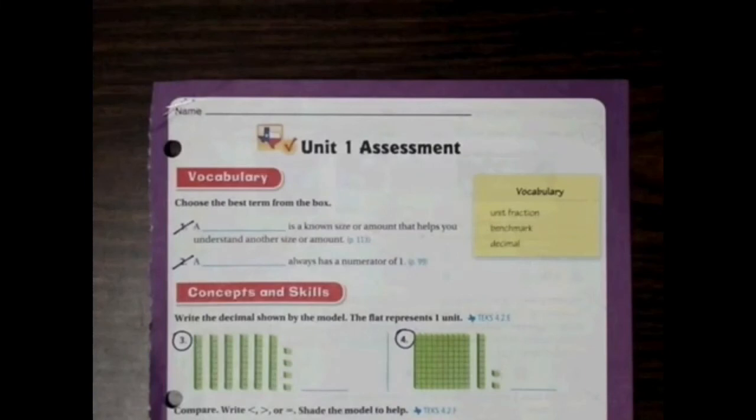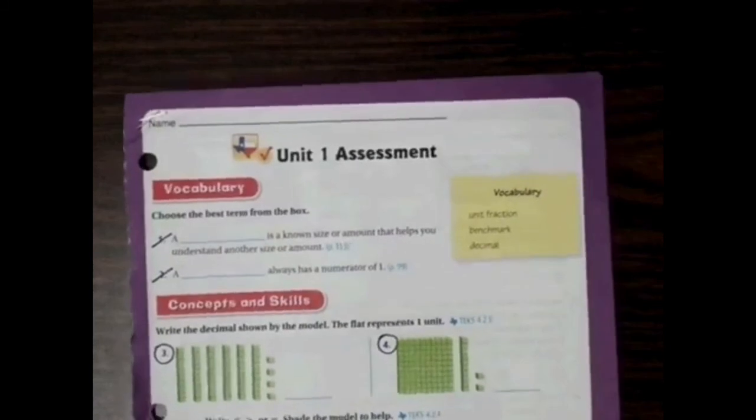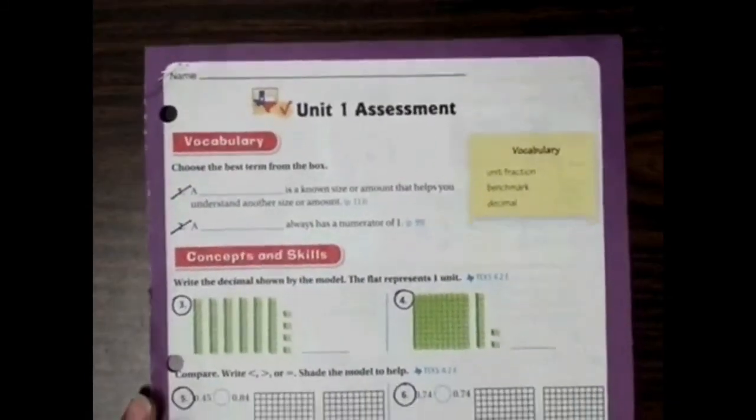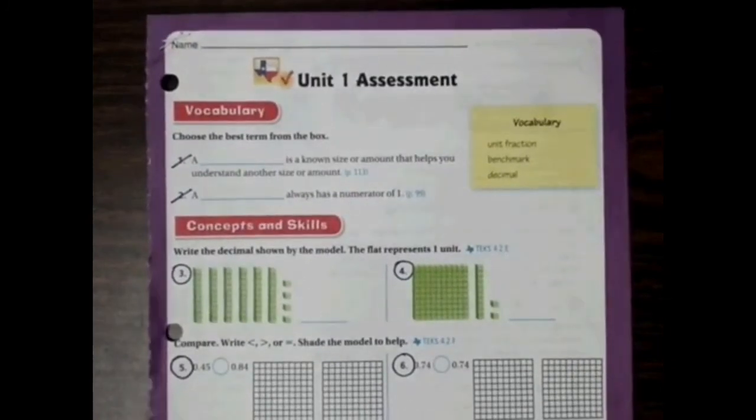Hi scholars, I'm going to go over the Unit 1 assessment and the Unit 2 assessment, and you should have this in front of you. Your teacher is going to give you extra credit if you complete this and go over it in the video. So the way we're going to do this is we're going to do this in sections.